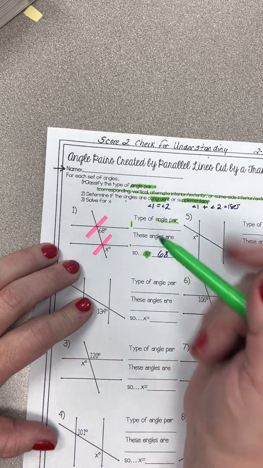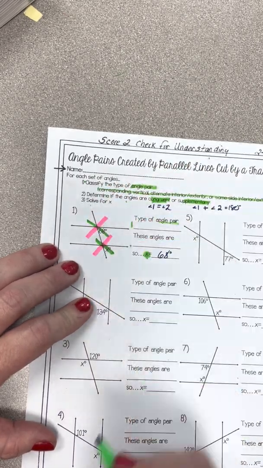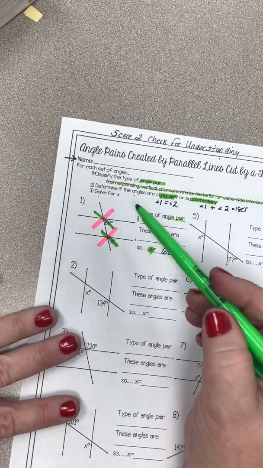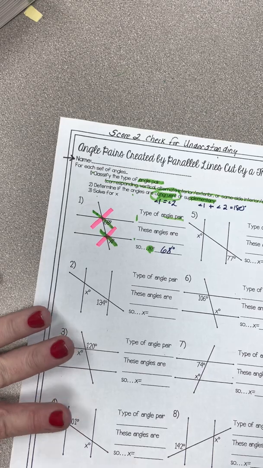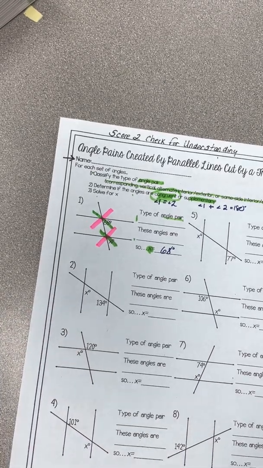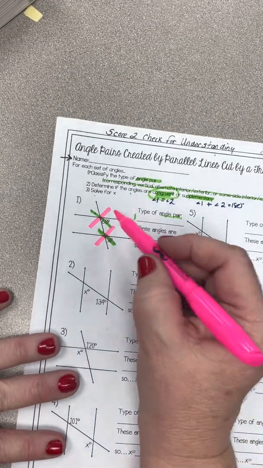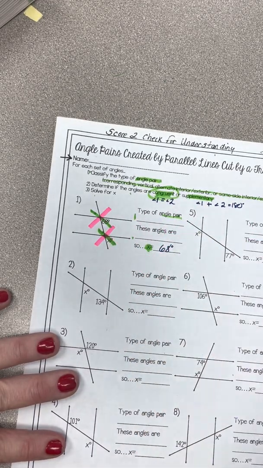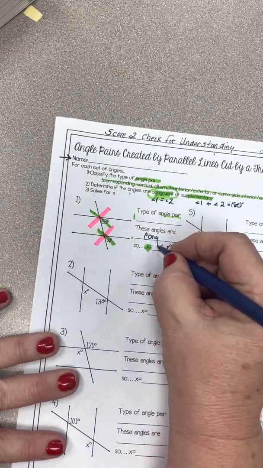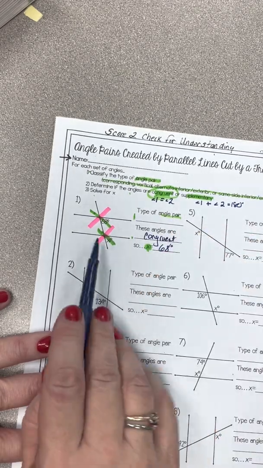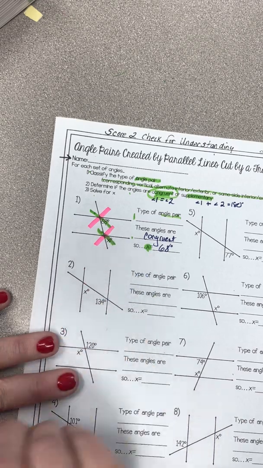Okay, I can take another color and I can highlight the other 2 vertical angles. So all the greens are equal, they're congruent. Okay, so on this first one, if we had done that, we would see that 68 is green and X is green. So these are congruent. So if this is 68, X is 68 also.